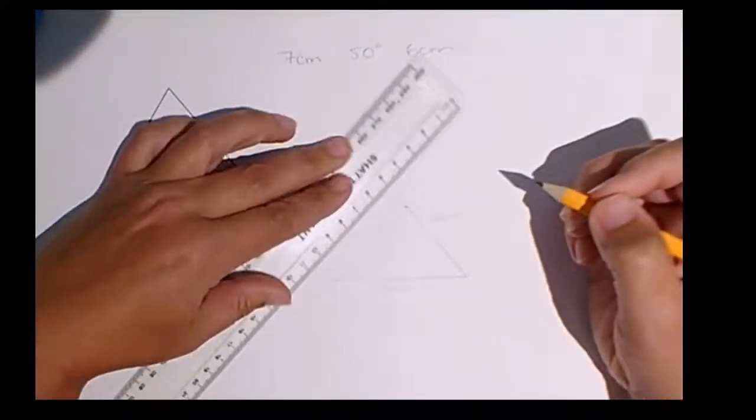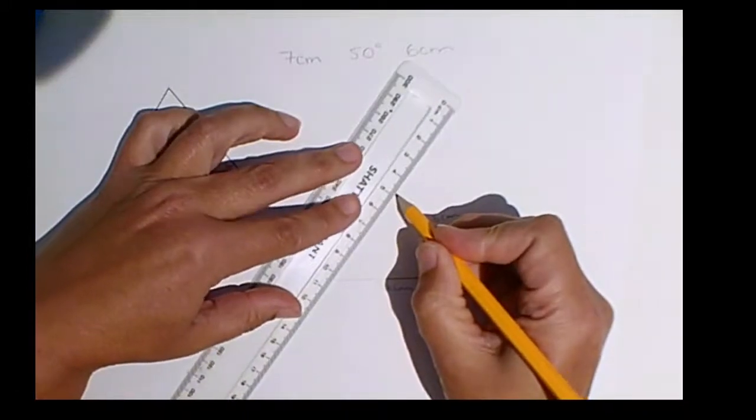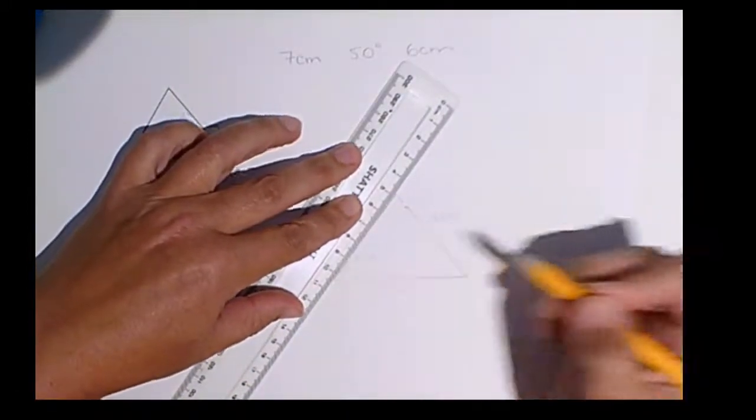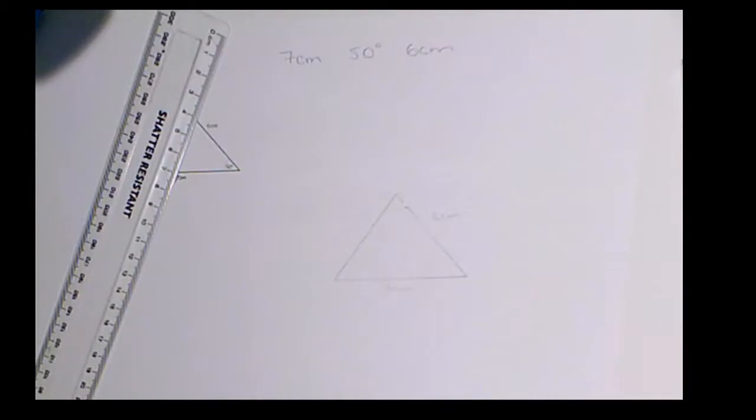And finally then I'm going to join my other end of the triangle to the other end of the line to finish my triangle. Okay, hopefully you should have a triangle the same as that.